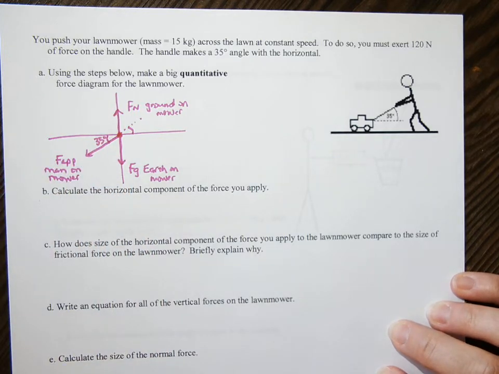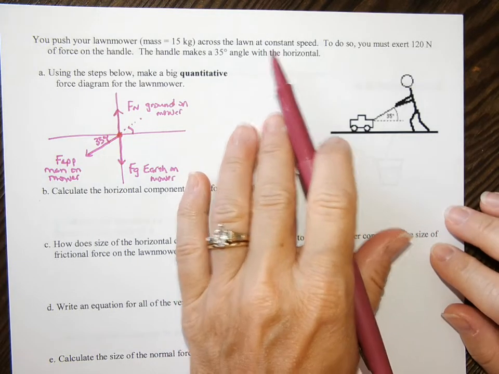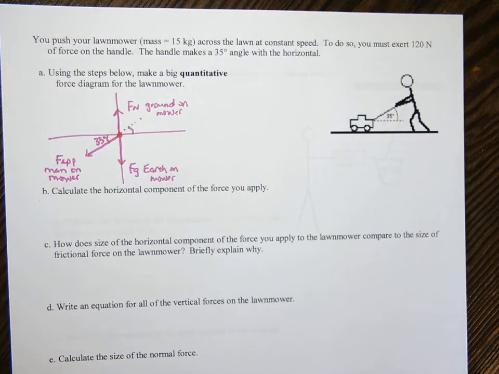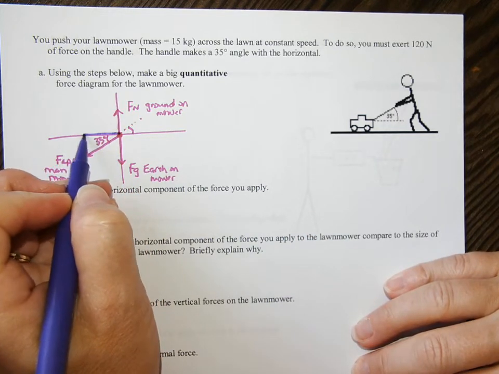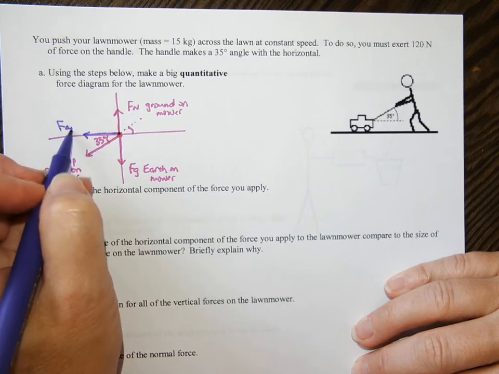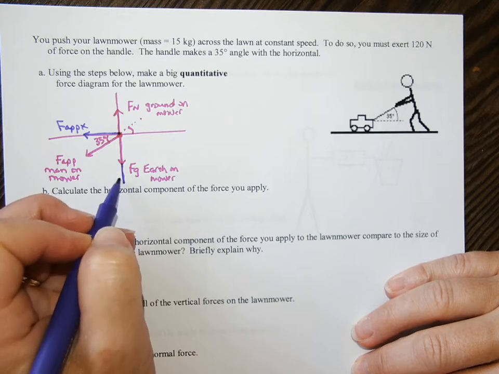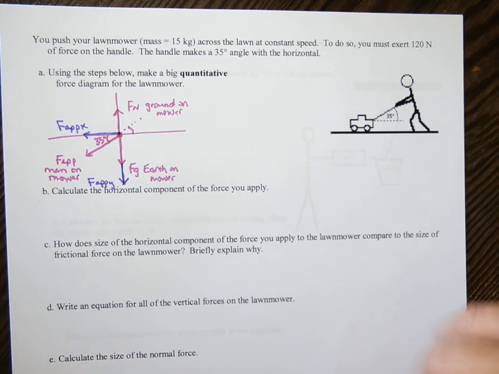All right, and then let's see. That's really all I know right now. Oh, it does say it pushes across the lawn at constant speed. So I think what I'm going to need to do is think about splitting up this applied force into its X component. I'll just call that F applied X, and I'm going to call F applied Y this purple arrow, and I'll just put it below FG.